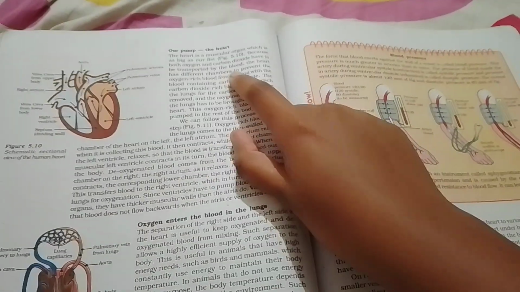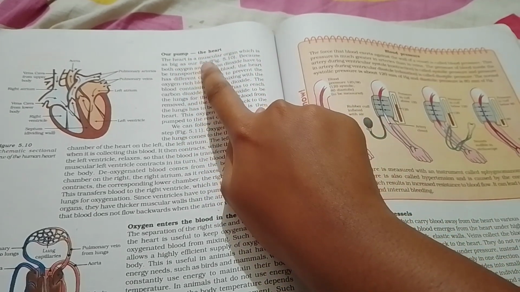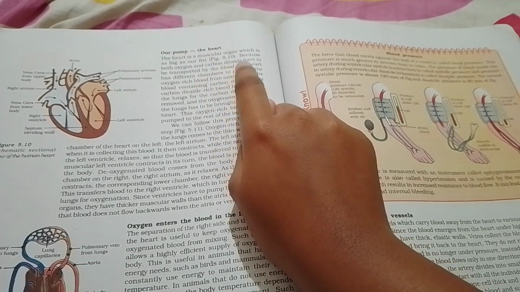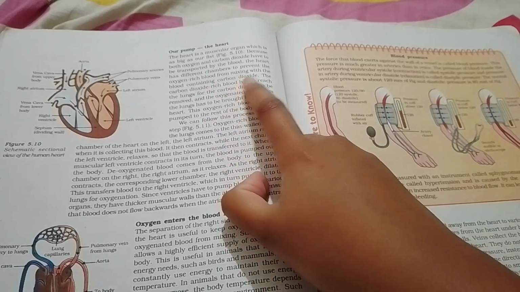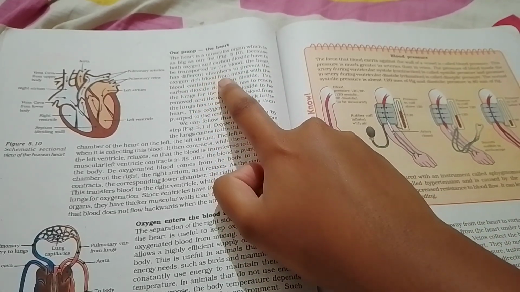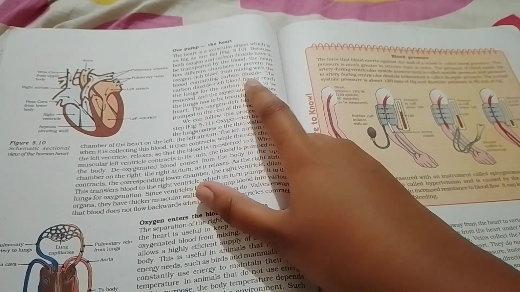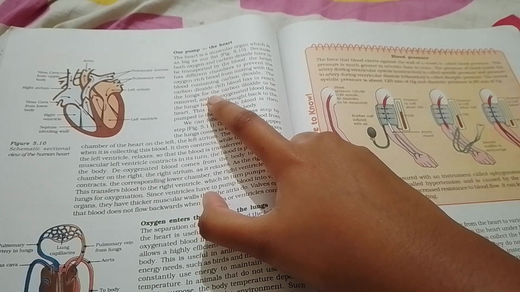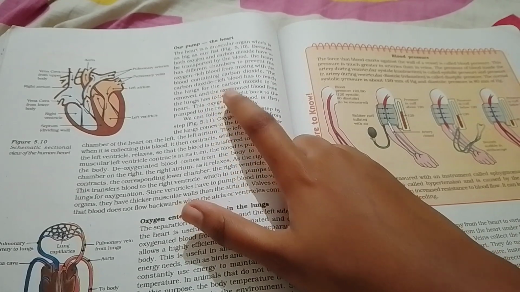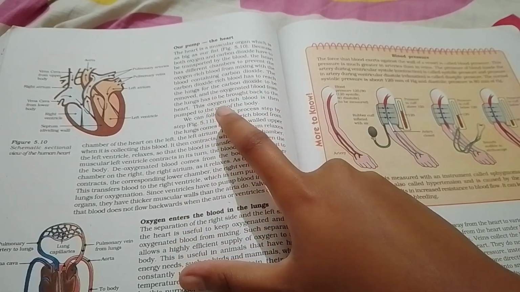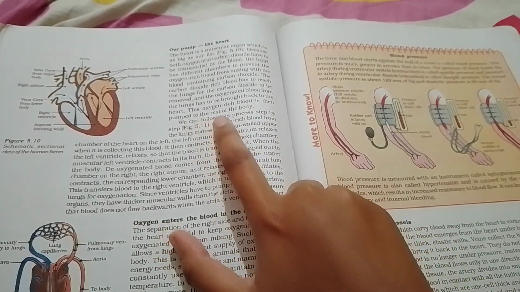Our pump, the heart. The heart is a muscular organ which is as big as our fist. Both oxygen and carbon dioxide have to be transported by the blood. The heart has different chambers to prevent the oxygen rich blood from mixing with the blood containing carbon dioxide. The carbon dioxide rich blood has to reach the lungs for the carbon dioxide to be removed, and the oxygenated blood from the lungs has to be brought back to the heart. This oxygen rich blood is then pumped to the rest of the body.